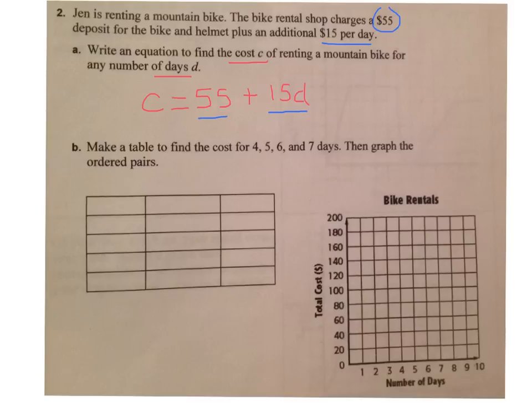All right, and now it says make a table to find the cost for 4, 5, 6, and 7 days. So I have D, days, and then cost here. And we just want to know 4, 5, 6, and 7 days. The middle column is where you can show your work if needed.